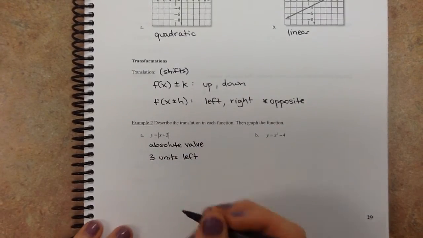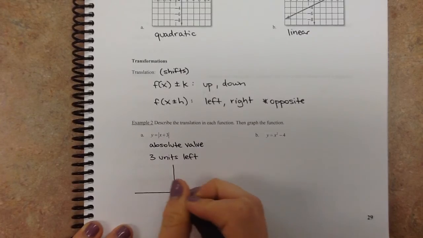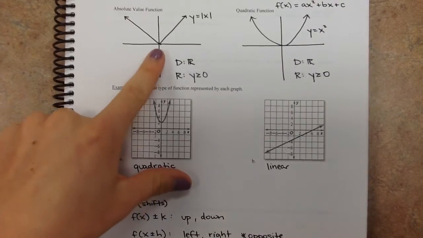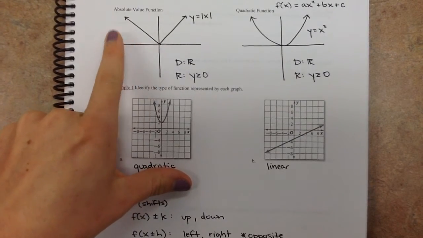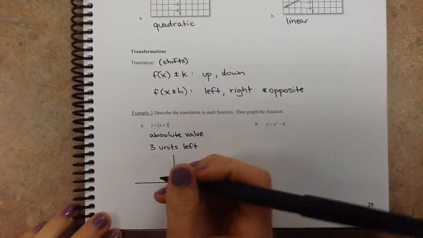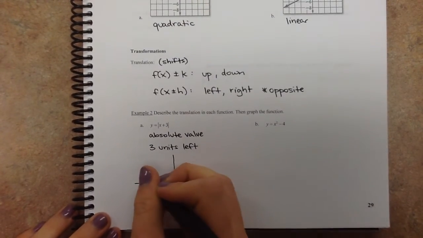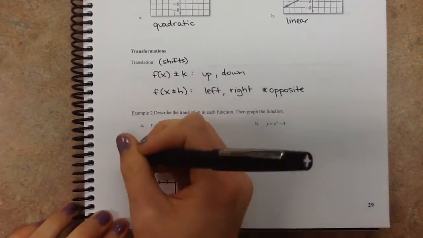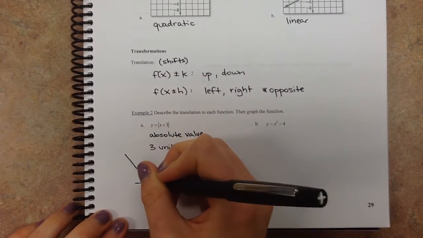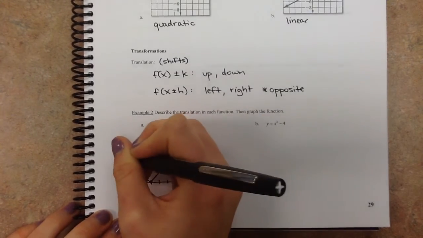Okay, and then when we say graph the function, I mean do a quick little sketch. So you want to compare it to the parent function. Instead of going through the origin, it'll move 3 units over to the left. Okay, so we'll go 1, 2, 3. Once you plot that, you can just do a very generic sketch like that.